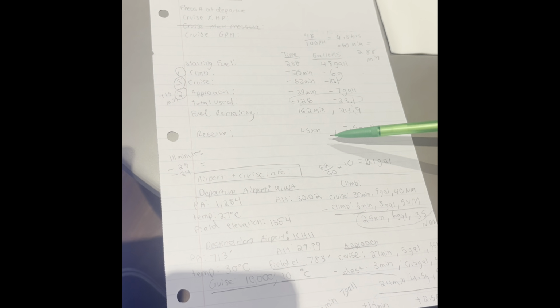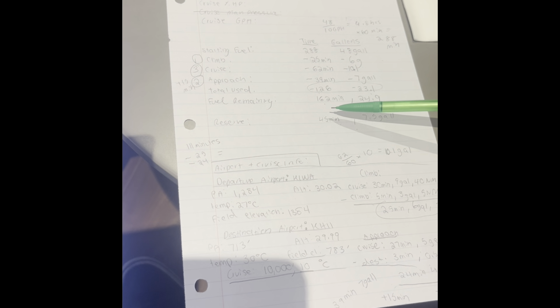And then what I did was I just put in what I'll need for the reserve. So for the reserve, I need at least 45 minutes because we're instrument and per UND policy. And then if you do 45 divided by 60 minutes times 10 gallons per hour, you get 7.5 gallons is needed. So that is basically all you have to do.